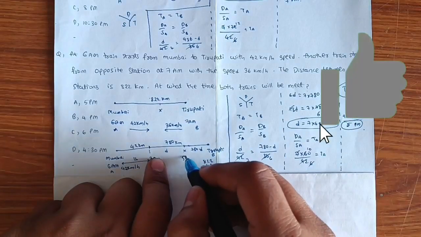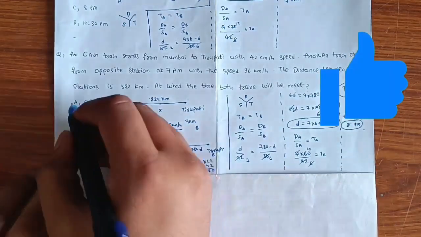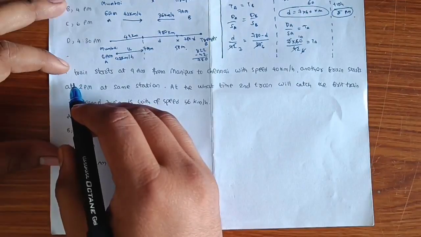The time of 5 p.m. they are meeting each other. So which is in the option A. Now let us see the next question.